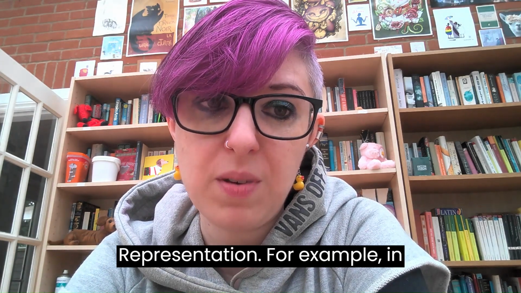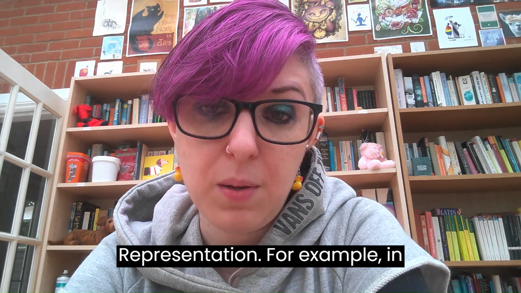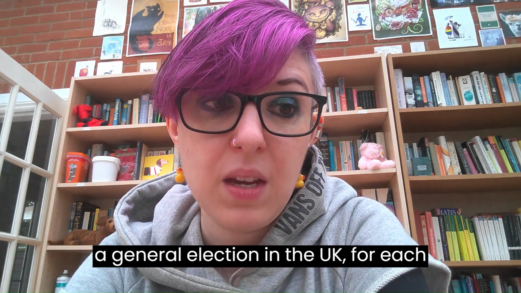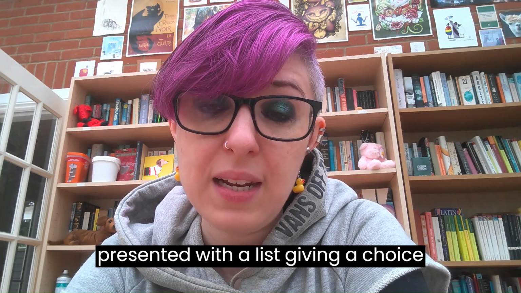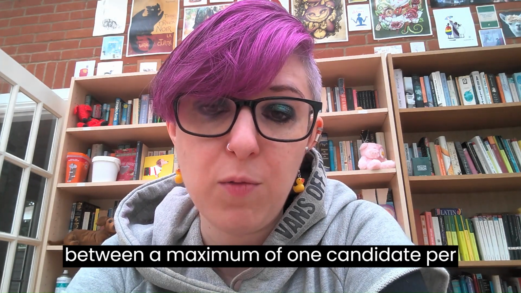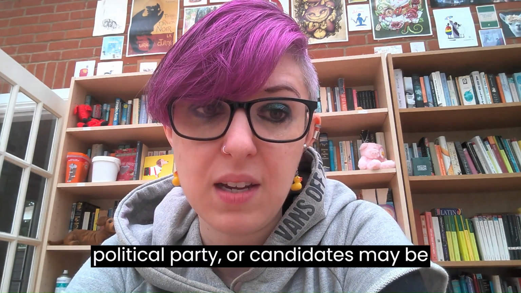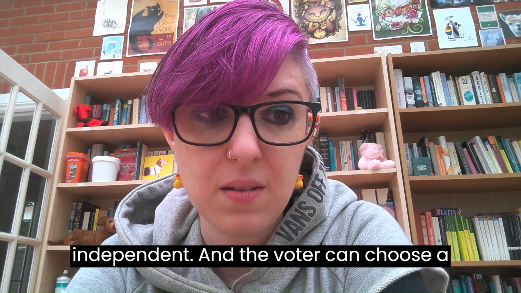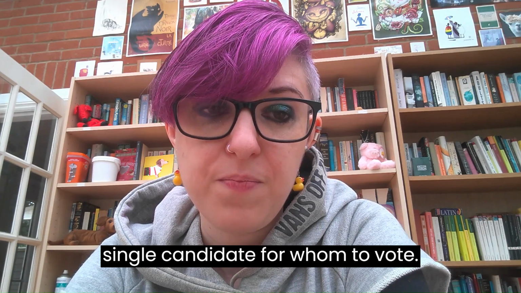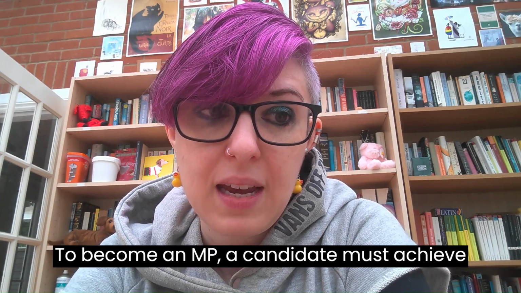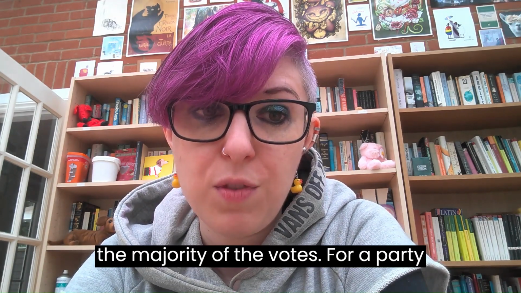In the UK, we have the first past the post system, though the majority of the world uses some system of proportional representation. For example, in a general election in the UK, for each local area, a constituency, the voter is presented with a list, giving a choice between a maximum of one candidate per political party, or candidates may be independent, and the voter can choose a single candidate for whom to vote. To become an MP, a candidate must achieve the majority of the votes.